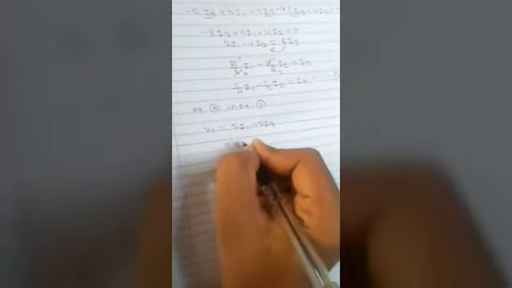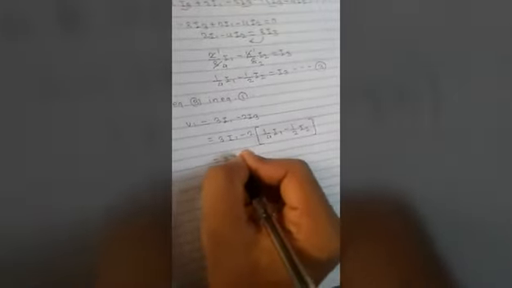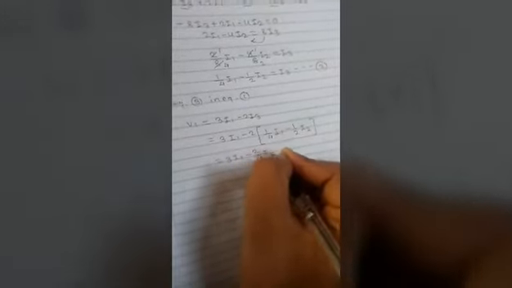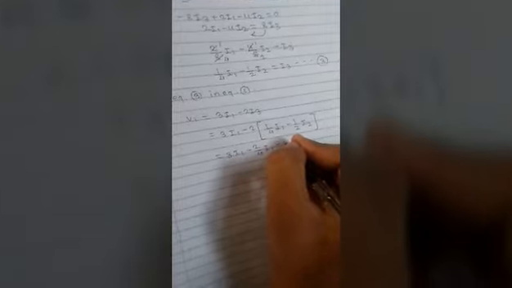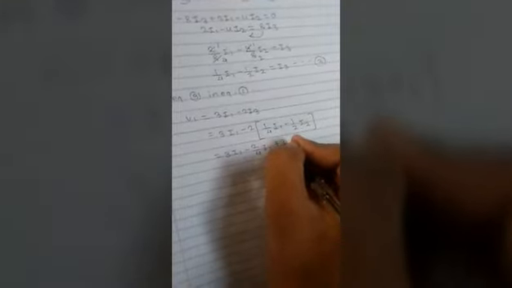Put I3, which is 1 by 4 I1 minus 1 by 2 I2. Simplify this: 3I1 minus 2 by 4 I1 plus 2 by 2 I2.